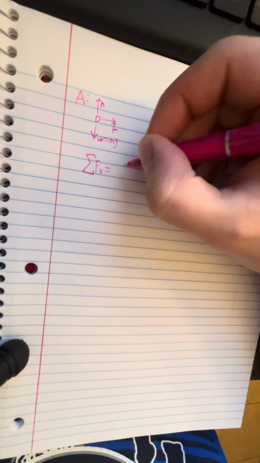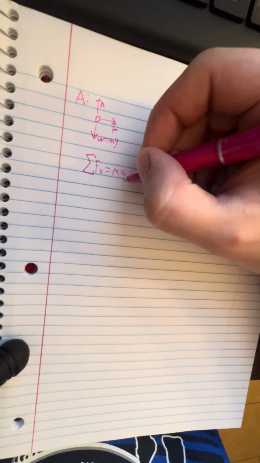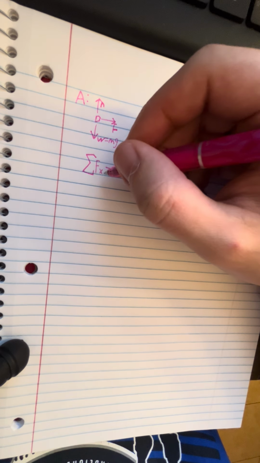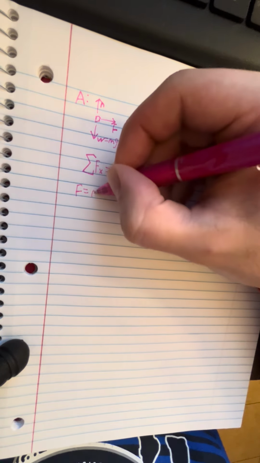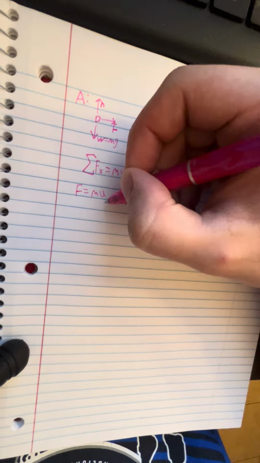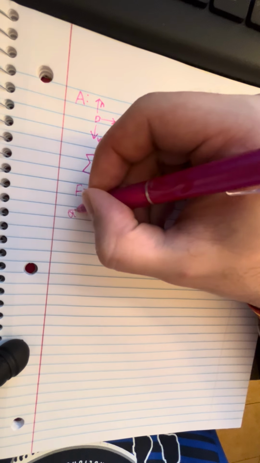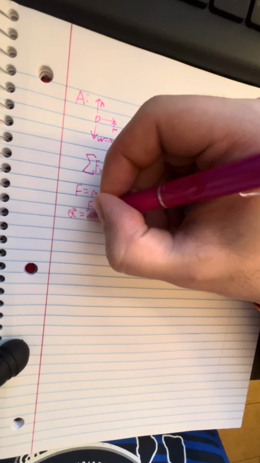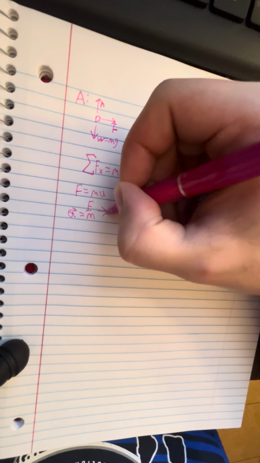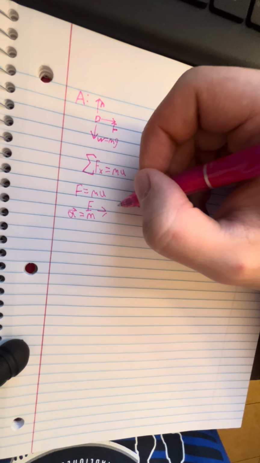Then we can write the sum of forces in the direction of x is equal to mass times acceleration. Since the only horizontal force is F, F is equal to mass times acceleration. But we're solving for acceleration, so a is equal to force divided by mass, and then we plug in those numbers.